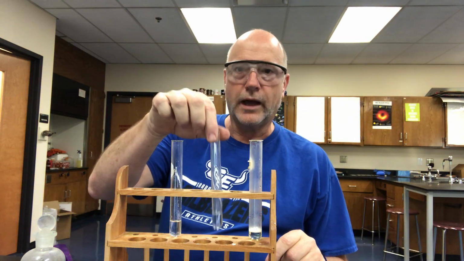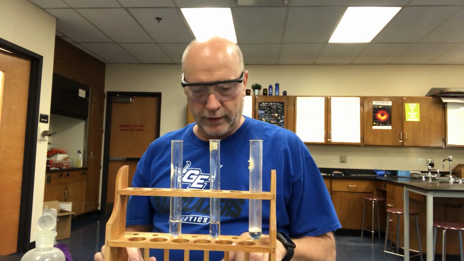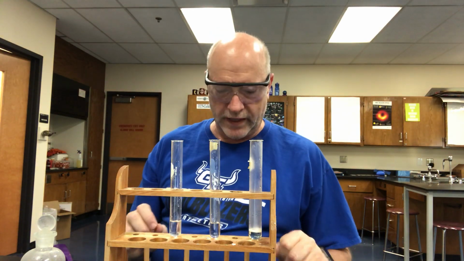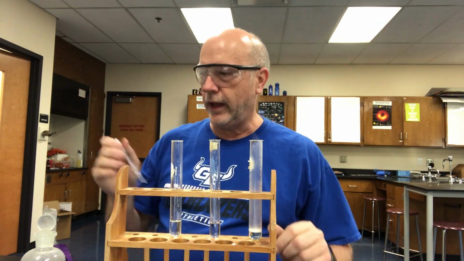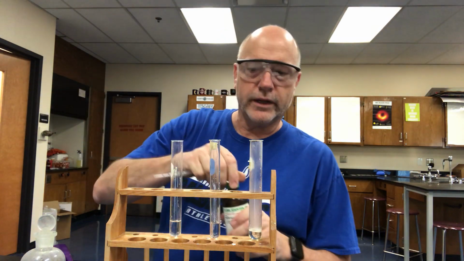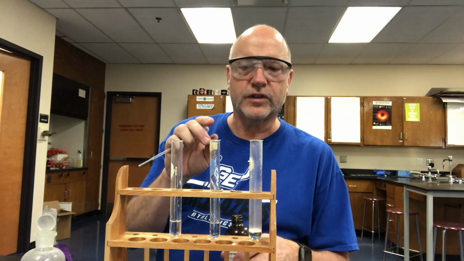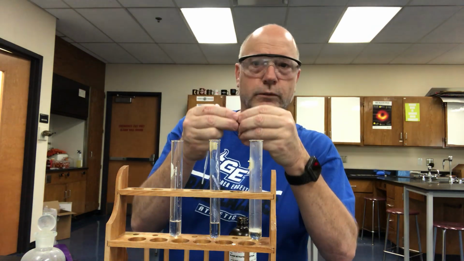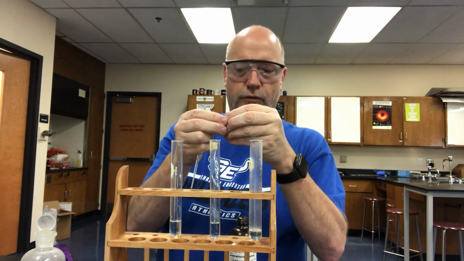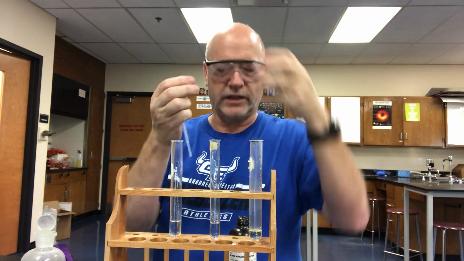Right here, I've got some, let's see, what did I put there? That's my salt water. Okay, so I've got some salt water solution, and I'm going to use some silver nitrate, and I'm going to make a precipitate. Precipitate just means that when I mix a couple of liquids together, a solid forms, and that solid falls out of solution. That's what precipitate means, to fall out.